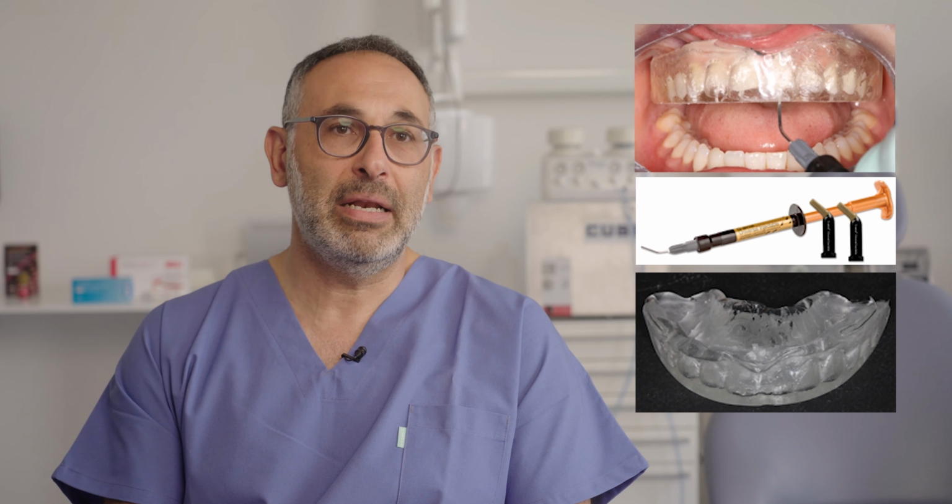What product to use to do a mock-up? In fact, it depends on what your support is. If you are using a transparent vacuum tray, then you can use any flowable composite. It is preferable that it's a highly filled composite, like for instance a Gillian universal injectable or any other material that is filled above 65% by weight of fillers, so the light cure can penetrate through the vacuum tray.